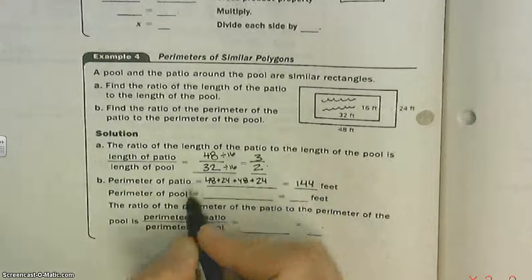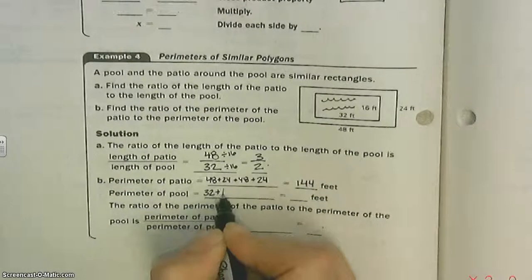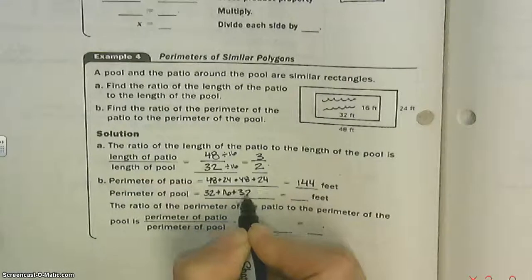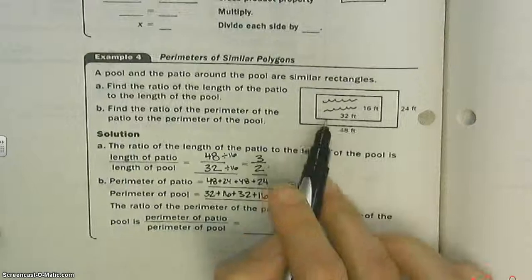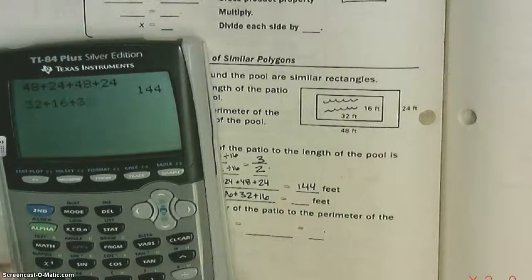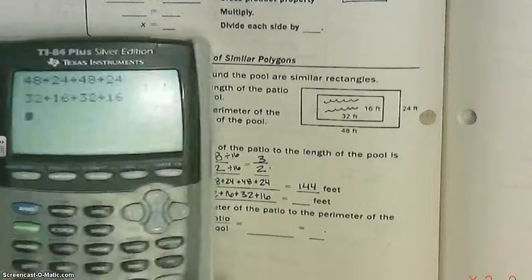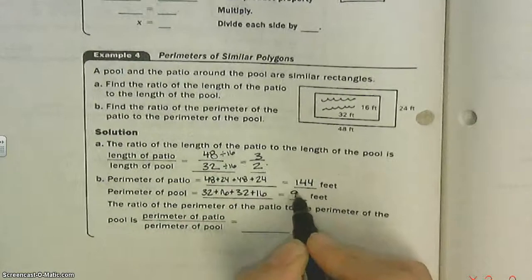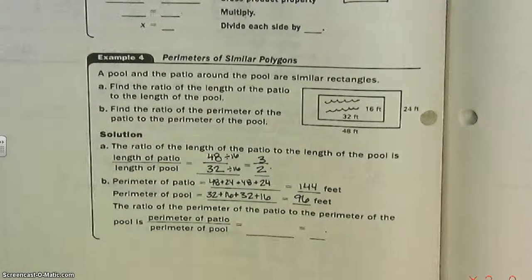Then around the pool, 32 plus 16 plus 32 plus 16, right? There's the pool. That's 96. So now we can find the ratio.